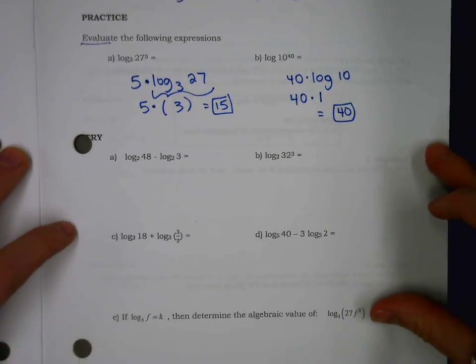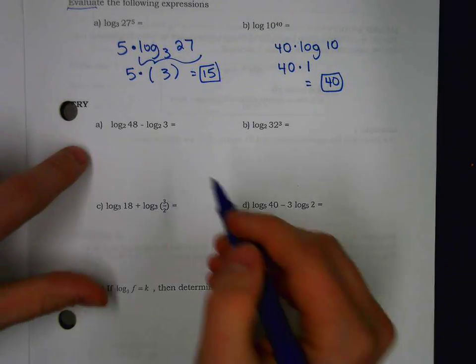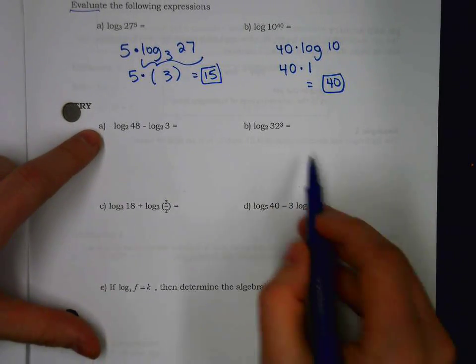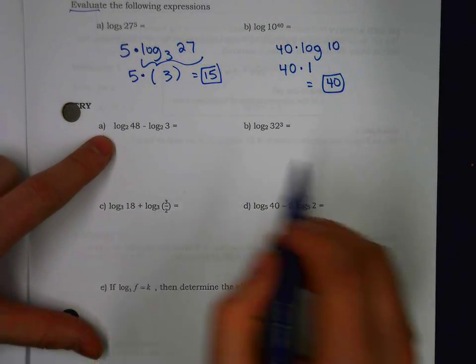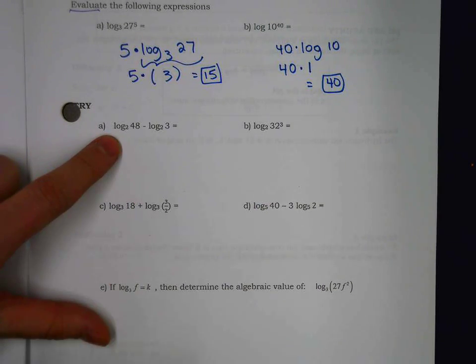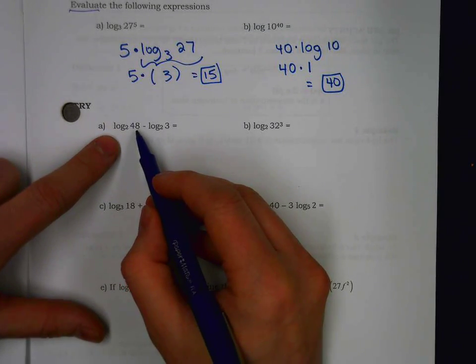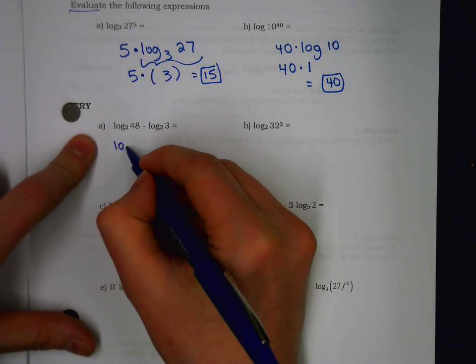So a few below to try. If you wanted to pause, try them, and then double check, you're more than welcome to. Otherwise, I will continue. Some of these are just simply evaluating without tricks, but the first one is asking 2 to the what is 48? Ooh, that is actually a little bit deceptive. If there was another way to write the 48, that would be kind of convenient.